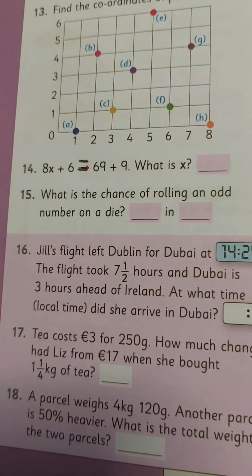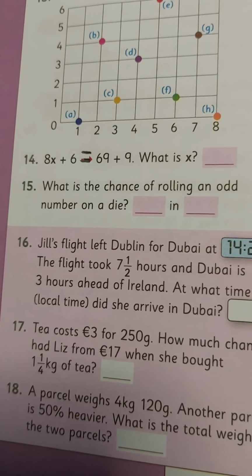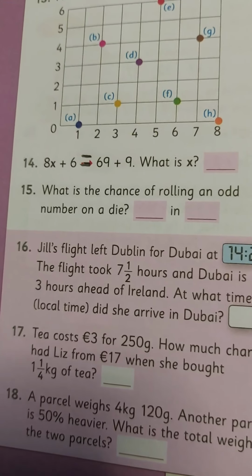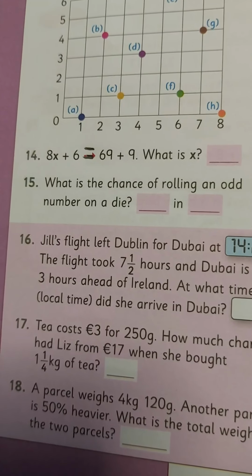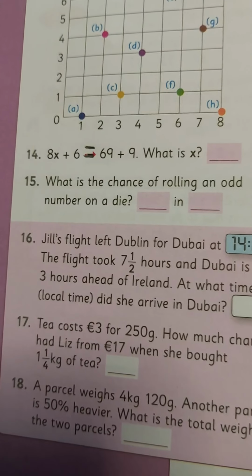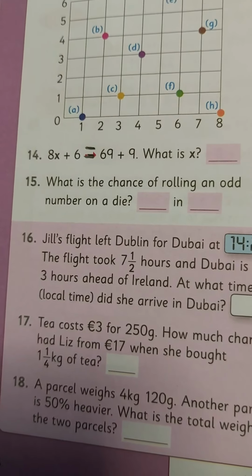Number 14, 8x plus 6 is equal to 69 plus 9. So 69 plus 9 is 78. So 8x plus 6 is equal to 78. Now we're going to bring over the 6, so you take it away because it's over here now. So 78 minus 6 is 72. So 8x is equal to 72. If I bought 8 bars of chocolate and it cost me 72 cents, how much was 1 bar of chocolate? So 72 divided by 8 will give us what x is equal to.